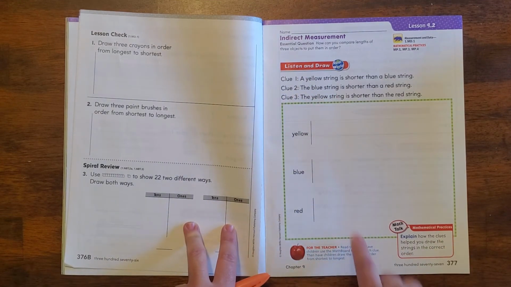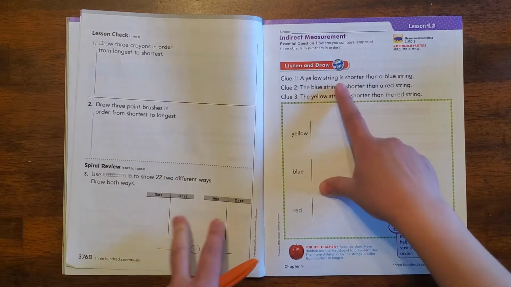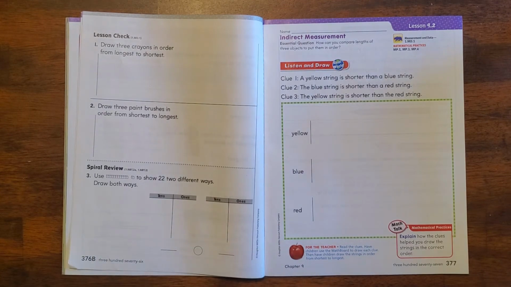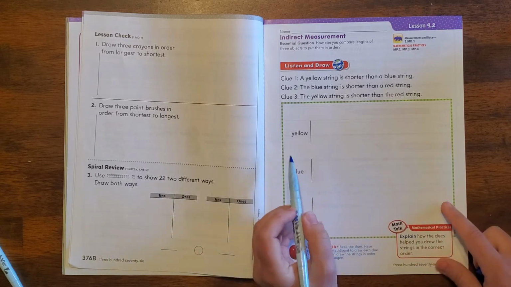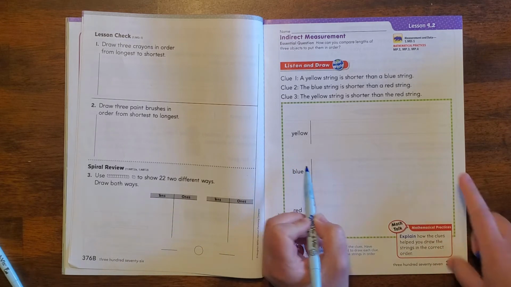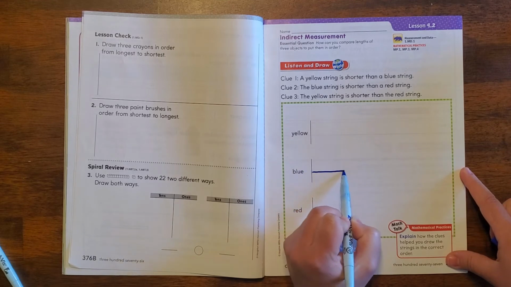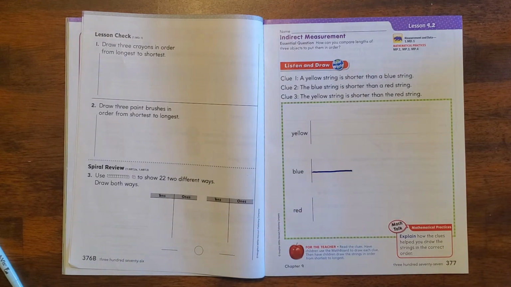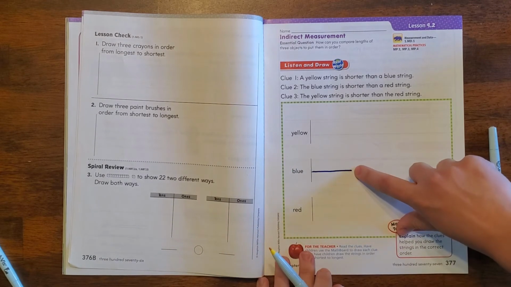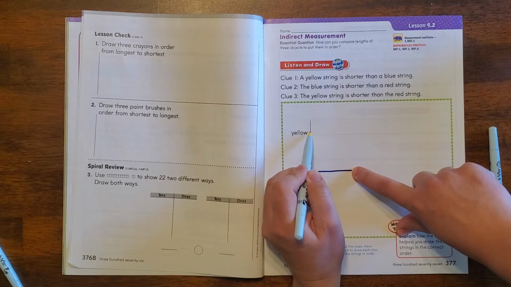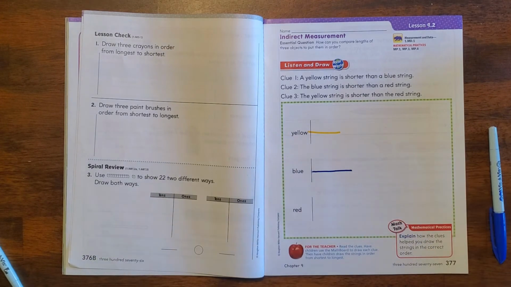Okay. So the first clue, the yellow string is shorter than the blue string. So I'm going to do my blue string first. So I know that my blue string might be about there, and my yellow string is going to be shorter than that blue one. So the yellow one can't go past here. So my yellow one might go there.